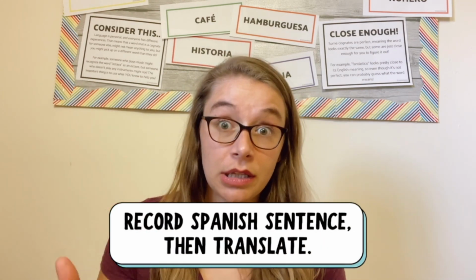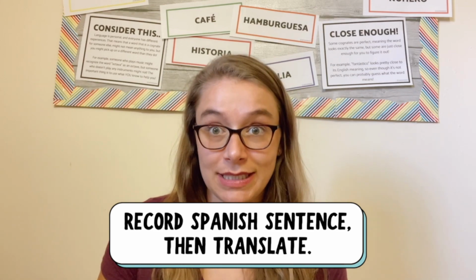So what they're going to do is they're going to listen to the sentence and then they're going to write it. On the line below, they're going to record a translation of the sentence. So if you can see how that's set up, there's double lines for each question. So they're going to record the Spanish and then record the English.